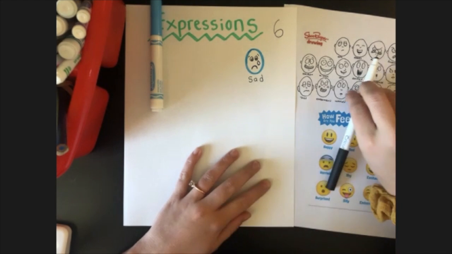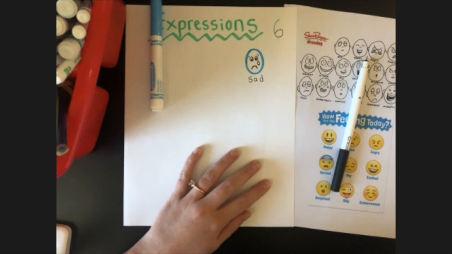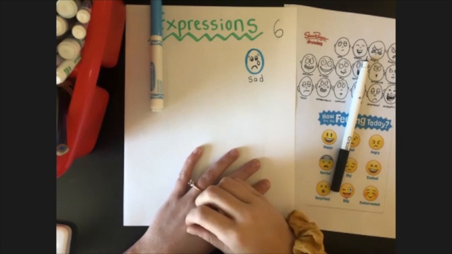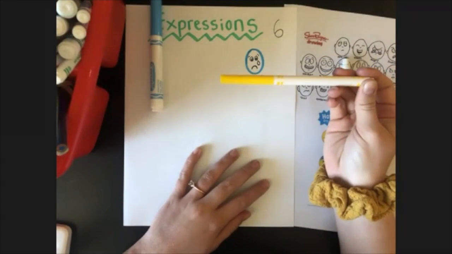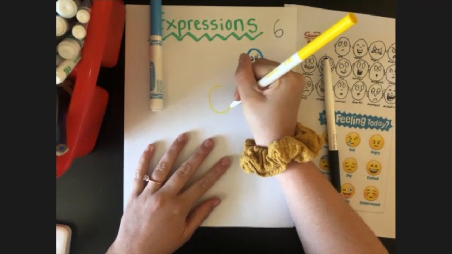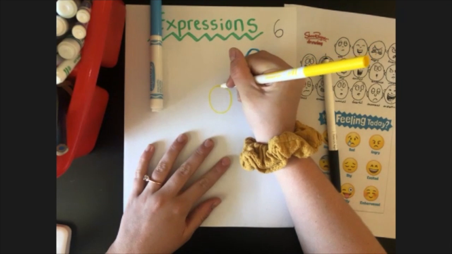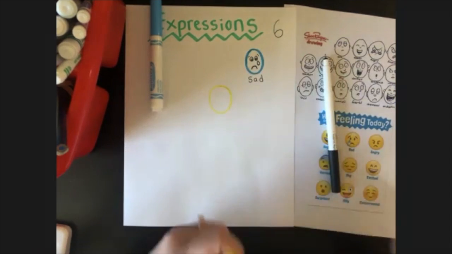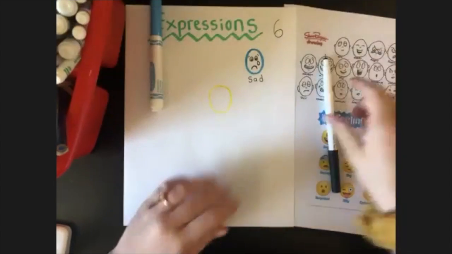Now I'm going to switch over to the opposite of sad. And for me, that emotion is happy. One color that I think of when I think of happy is the color yellow. So I'm going to use that to draw my head shape for happy. Draw a big smiley face here. And let's see for happy.